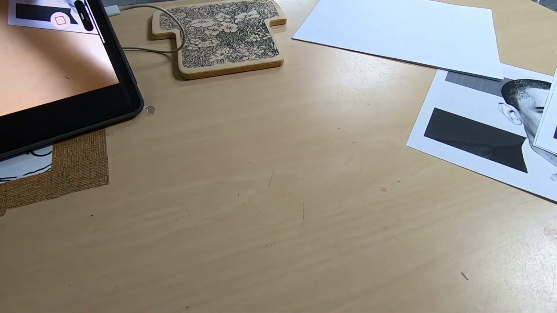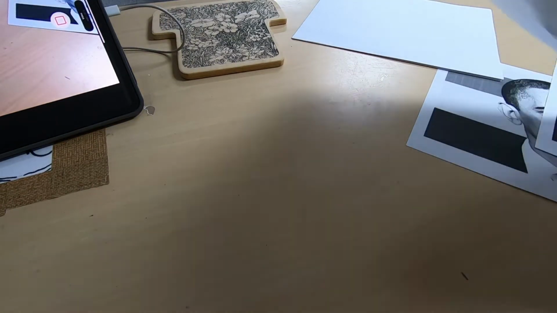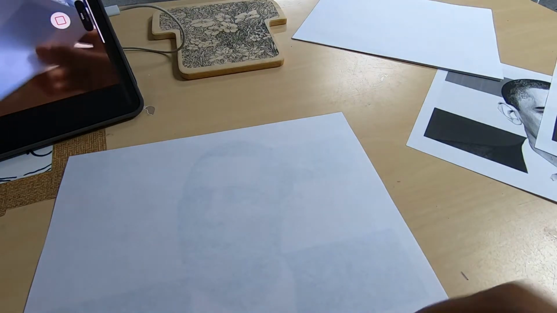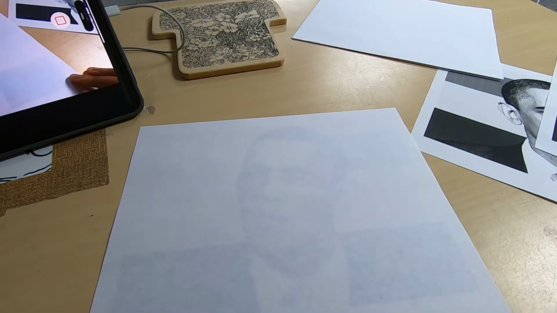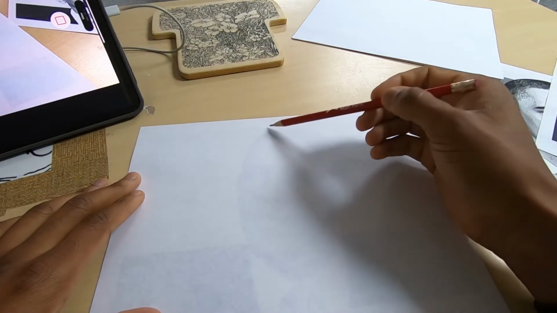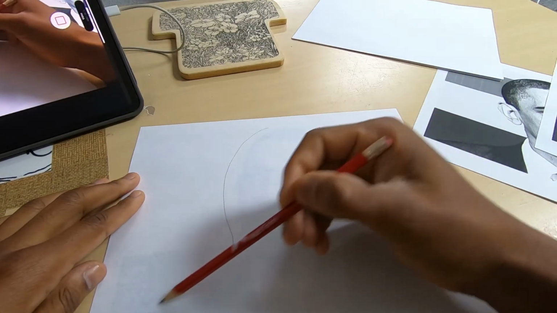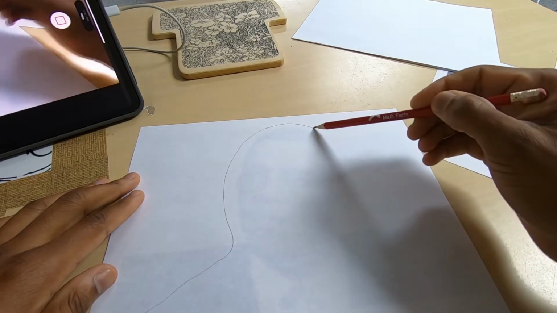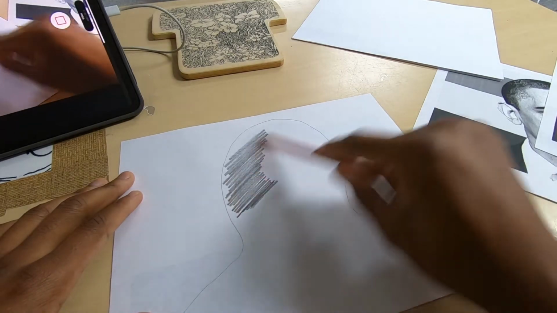All right, getting started. We're going to take that picture of Barack Obama, or whatever picture you have, and flip it over, and we just need to scribble on the part where his head is, because we don't need the whole thing.